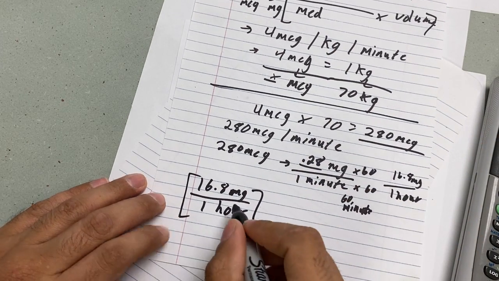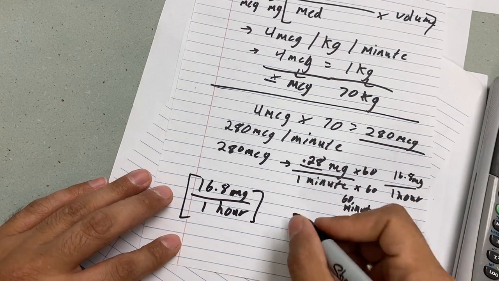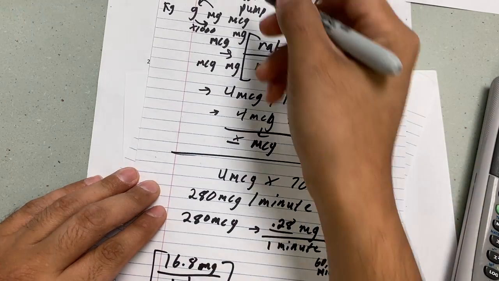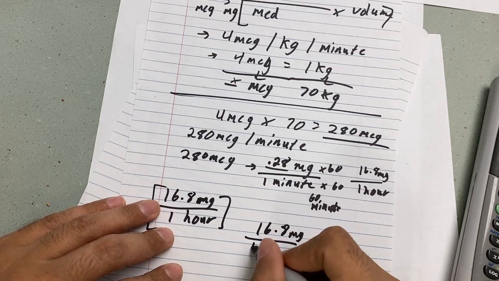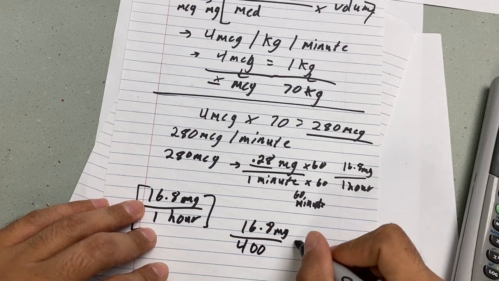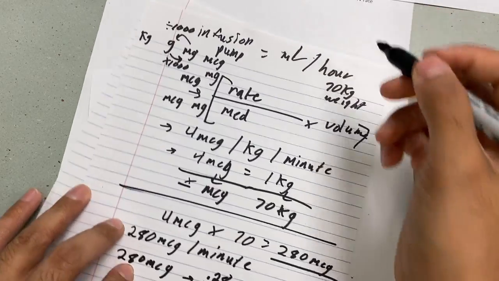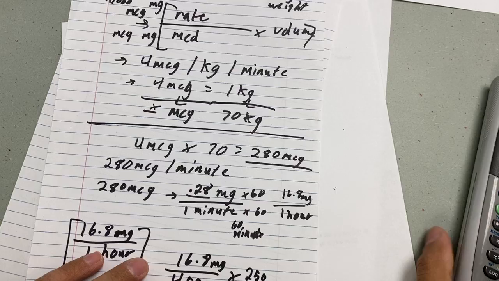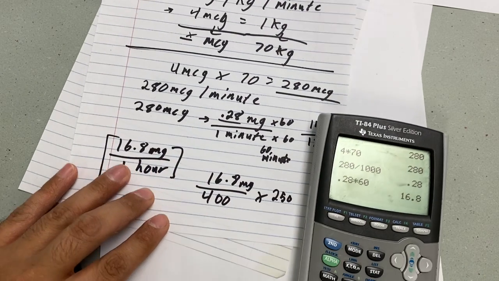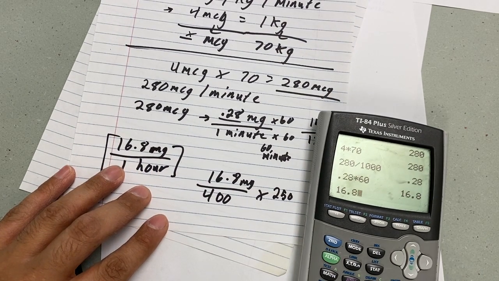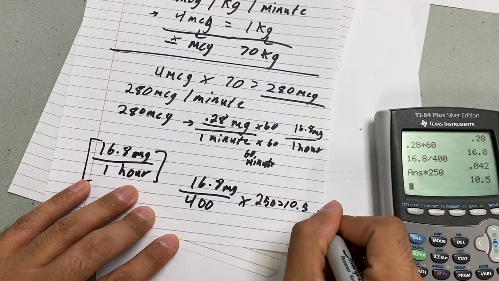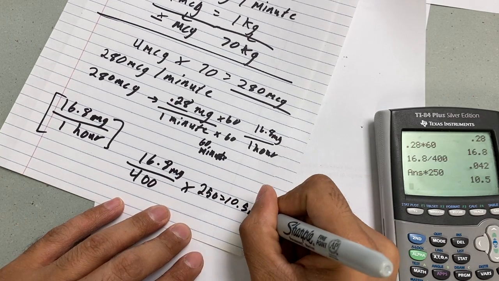Let's take our rate, 16.8 milligrams. You could take 16.8, divide by the medication. Our medication is 400. So 16.8 divided by 400 times our volume. Our volume was 250. Multiplied by 250. So 16.8 divided by 400 times 250 gives us 10.5. And so this is 10.5 milliliters per hour.